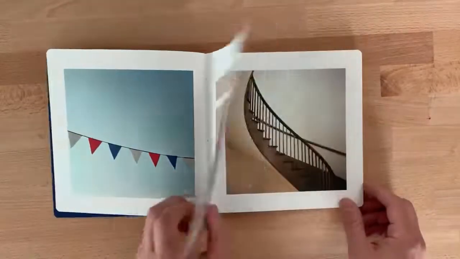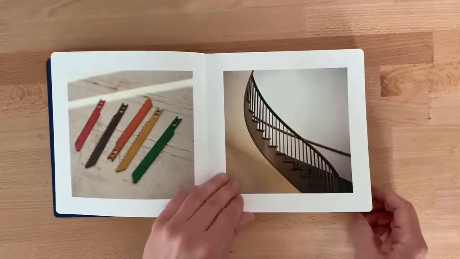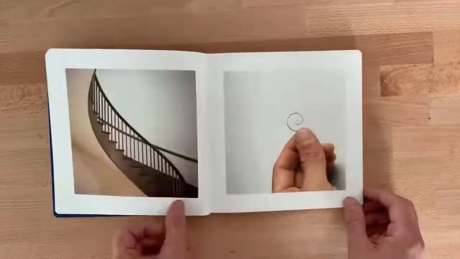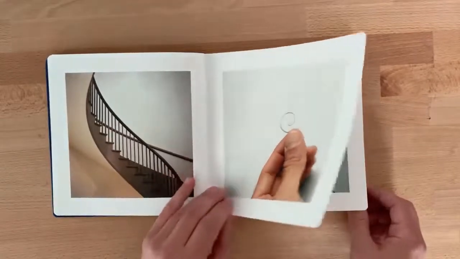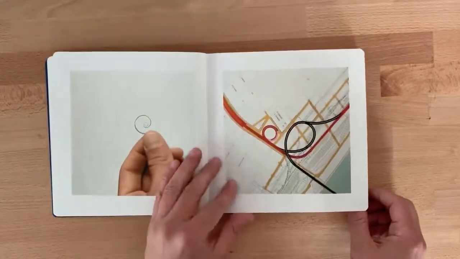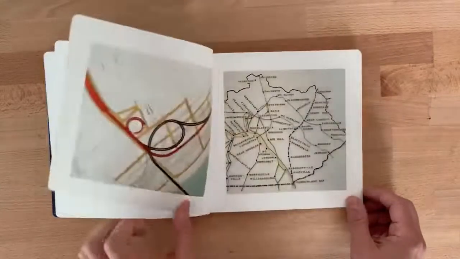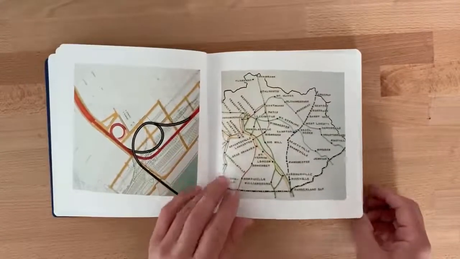And then you get teeth, right, that come through, teeth in a blade. Then you've got these lines in a banister, and then the spiral. The spiral also relates to spirals drawn on a map. Then that map as a concept gets repeated, but in a different form.